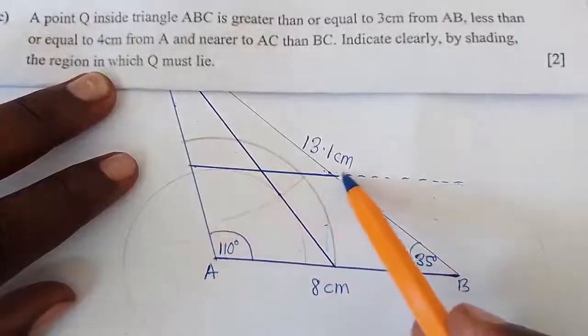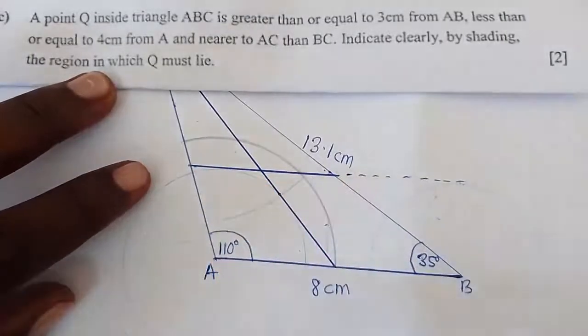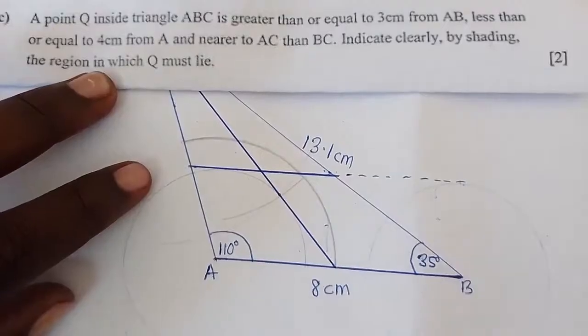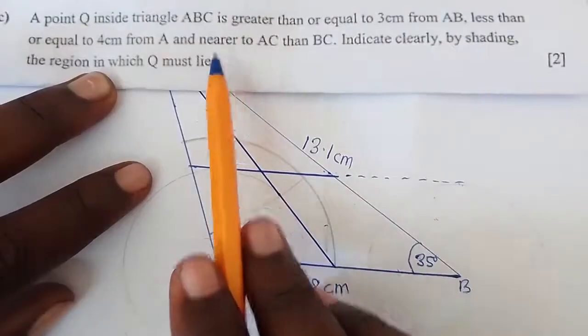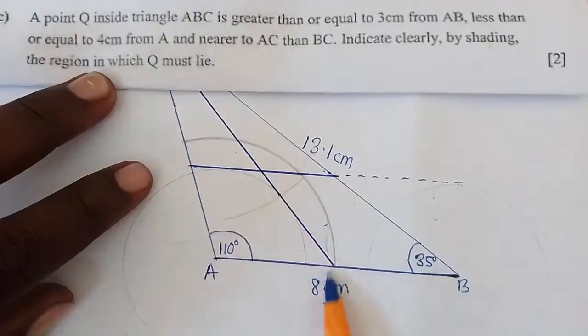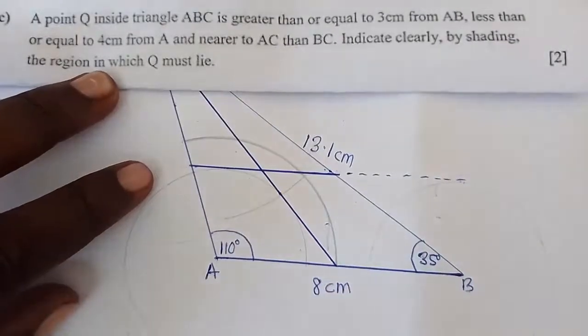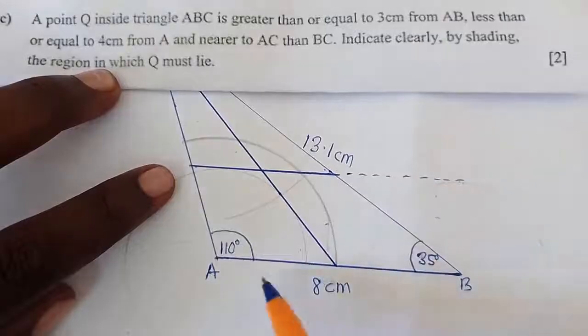This is the line. I know it. But once you find yourself forgetting the lines, forgetting what you've done, that's a sign that you are going to find this question very difficult. I know I can tell this, I'm also able to tell this. So this is what we need to do. So this is 3 centimeters from AB.